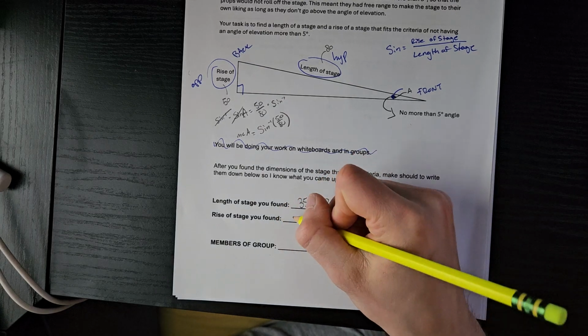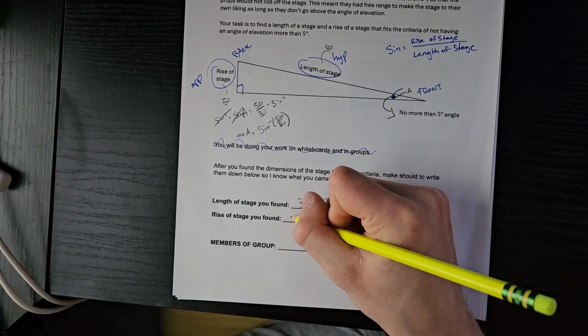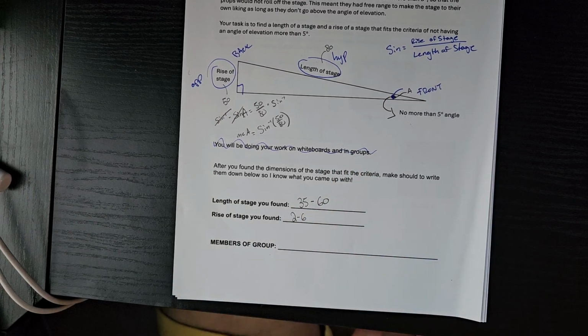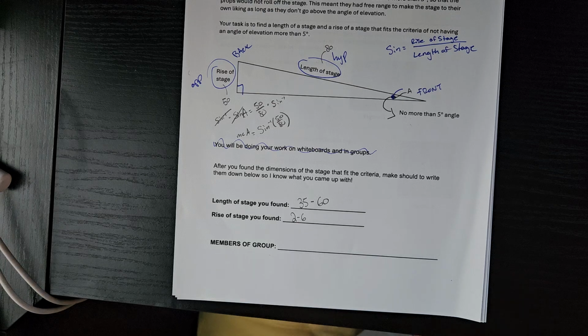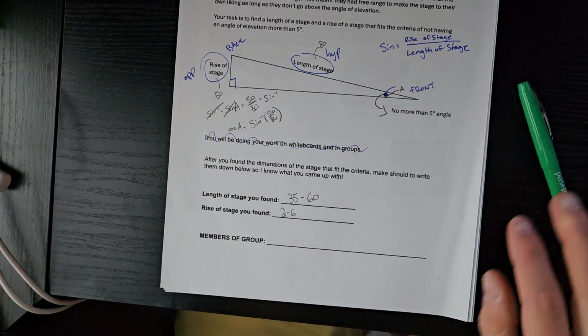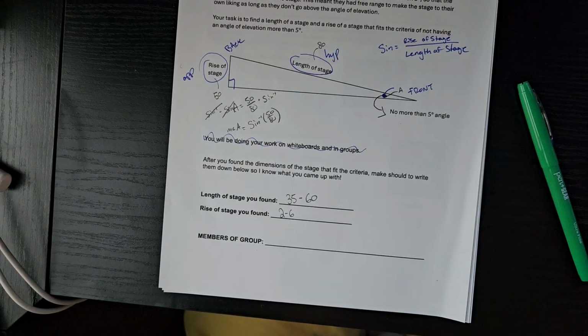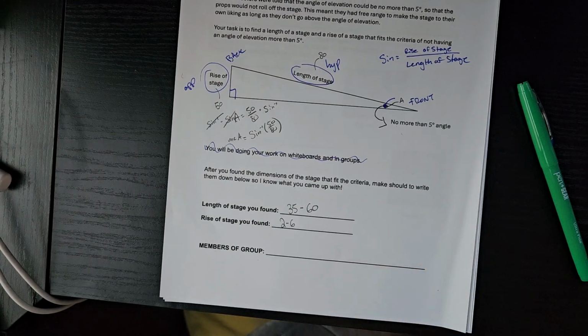And I saw rises of stages going from 2 to 6. That's what I saw today. It's a big difference from what we have for 50 and 80. If we reduce this down, it'd be like 5 over 8. Yeah, that's a very big fraction you're working with.